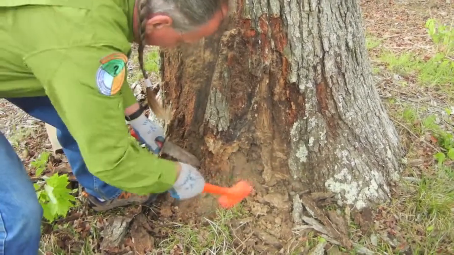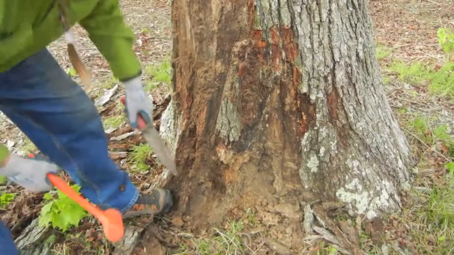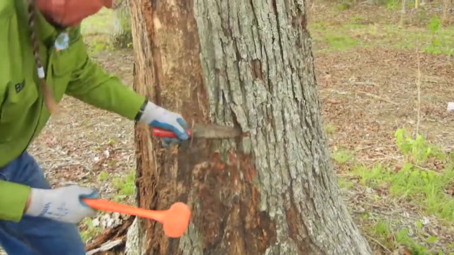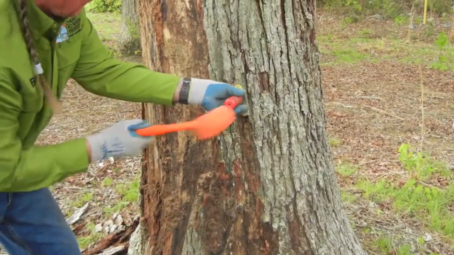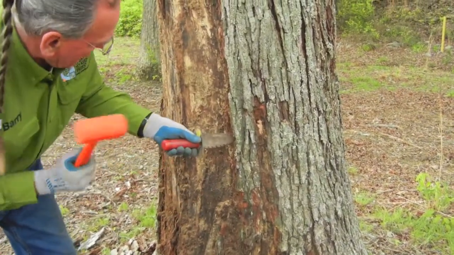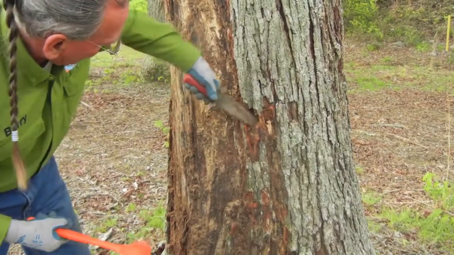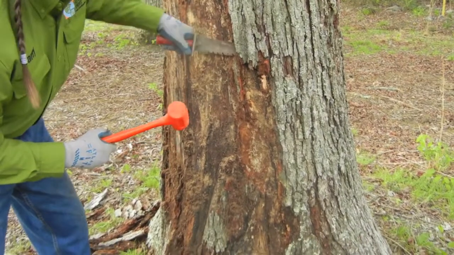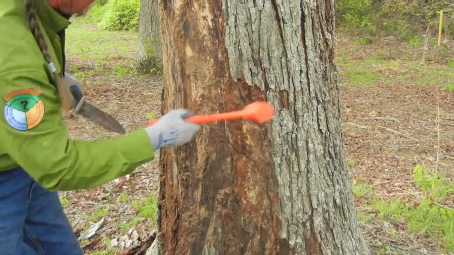And my job as the arborist is to find out to what extent this decay has compromised this tree's ability to stand up and withstand the forces of nature, wind, ice. In other words, is it a tree that has become so dangerous?